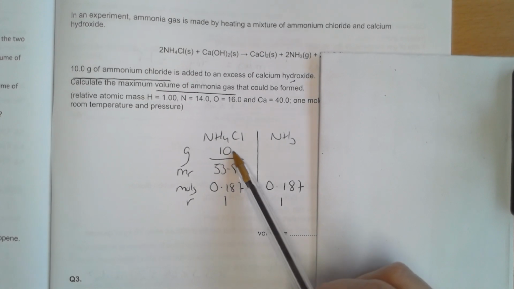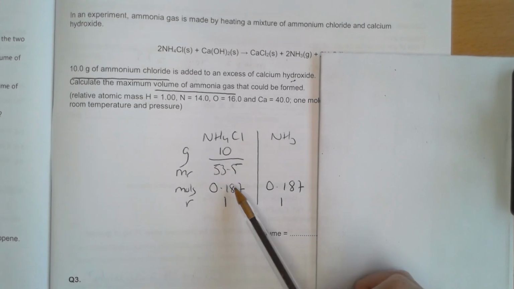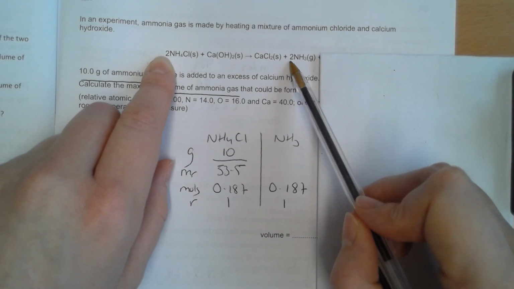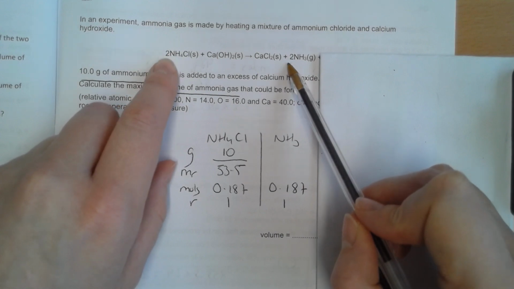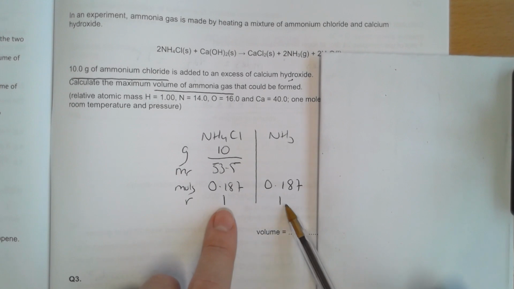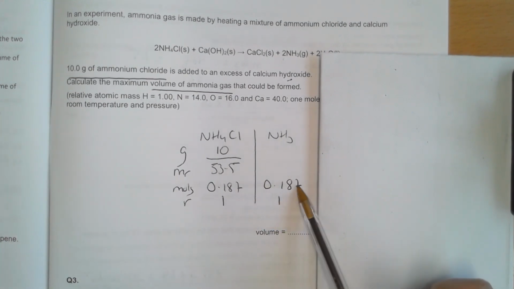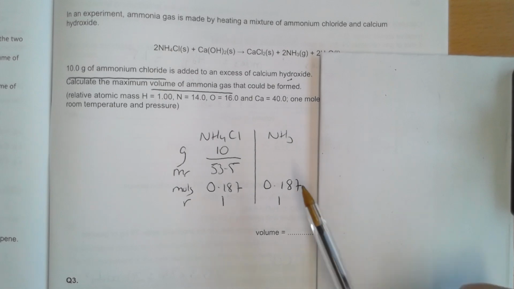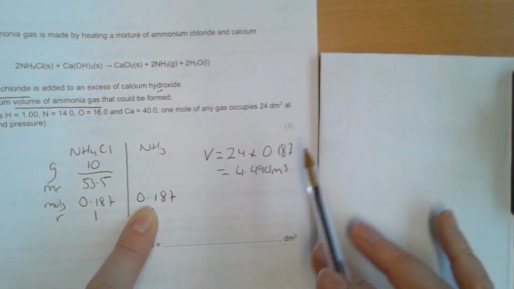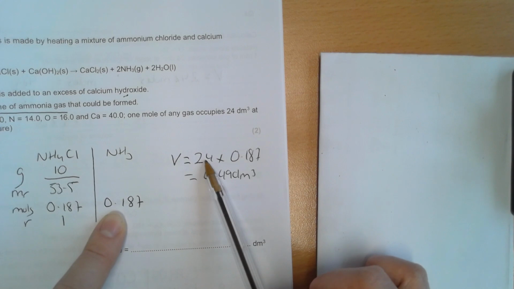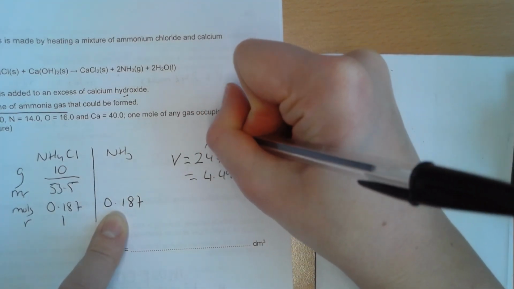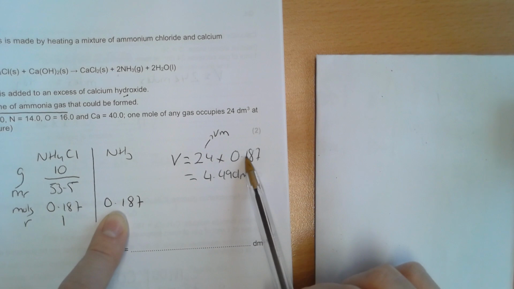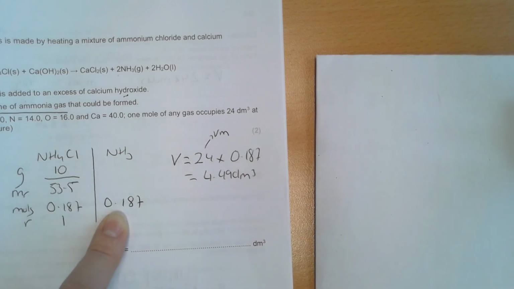To work out the moles, it's mass divided by formula mass, and then I can see that the ratio between my ammonium chloride and my ammonia is 2:2, which simplifies to 1:1, which means this is the number of moles of ammonia gas I've got. Again, if I filled in the rest of this table, I would be getting the mass of ammonia. You're not asked for the mass of ammonia, you're asked for the volume. And once I know moles, I'm going to use volume equals moles times 24. So 24, remember, is just your molar volume, and it's the same for every gas. I times those together, and I get my answer in decimeters cubed, 4.49 decimeters cubed.